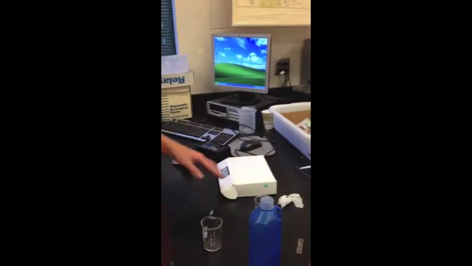So, put everything back in place, put it away, and that is how you use spectroscopy.